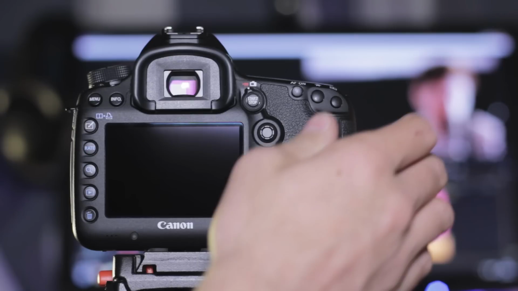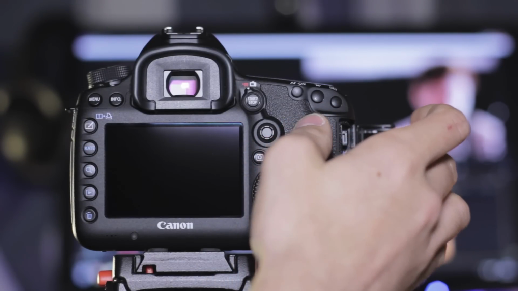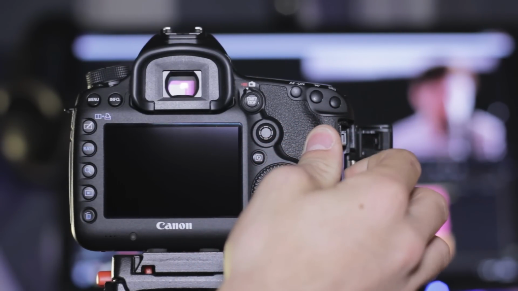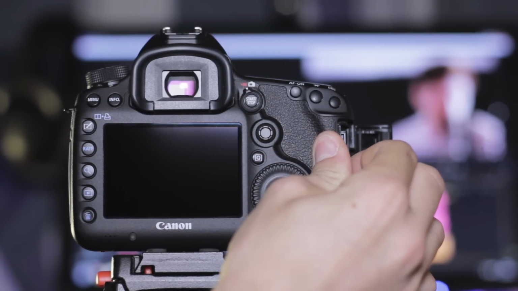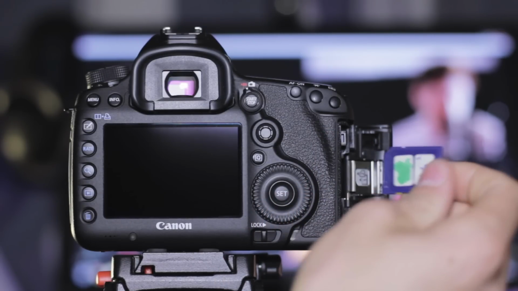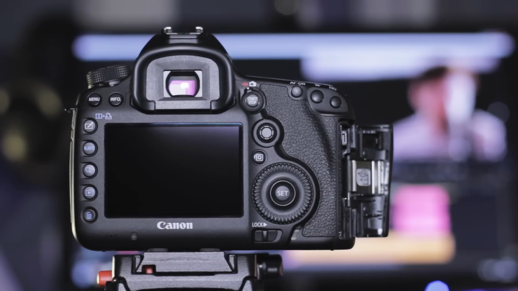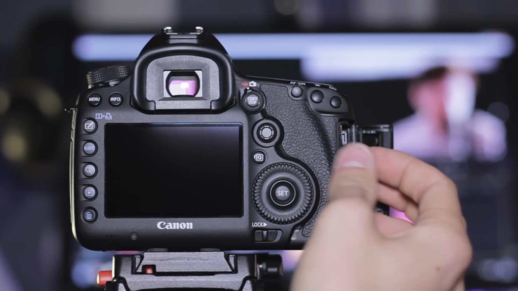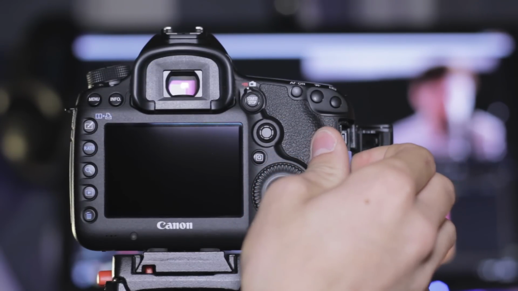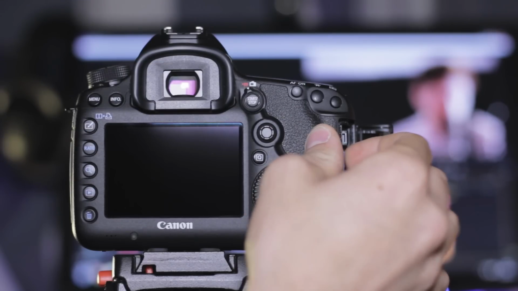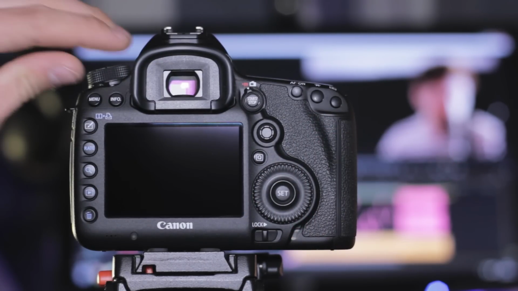Next thing you need to do is put an SD card in. This method requires an SD card. I kind of prefer it this way because it's nice to just run the firmware from the SD card and then have all your footage and everything on a nice hefty compact flash card. So at the minute I've got it running. Just going to pop this back in here. There we go. Fire it up.